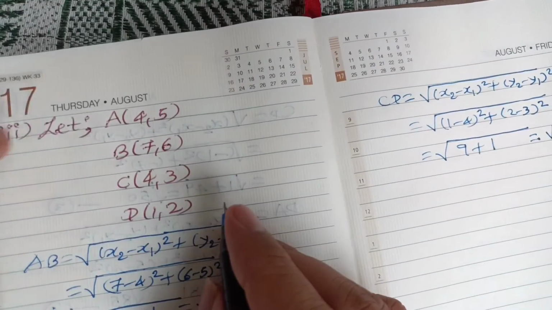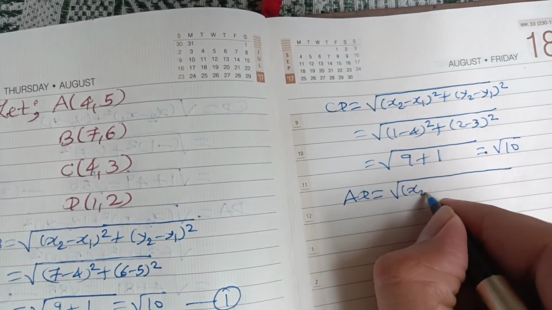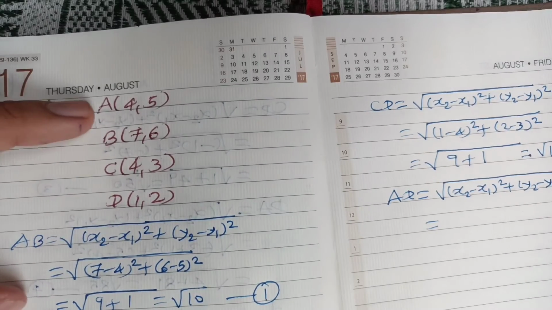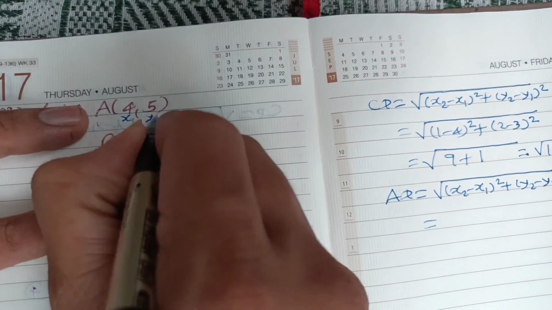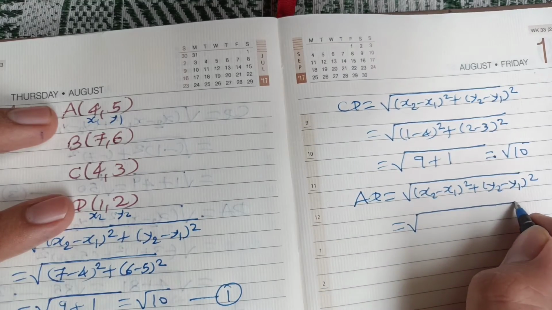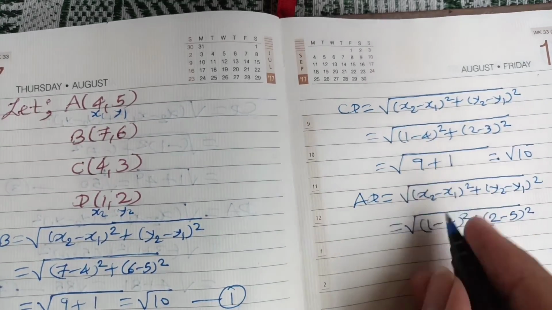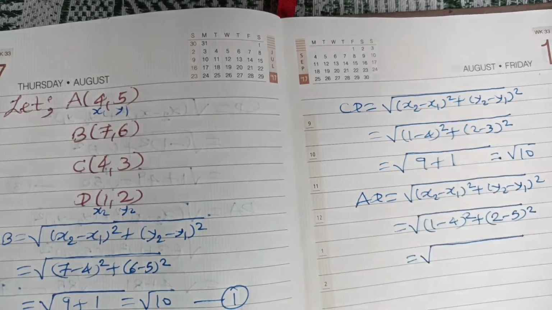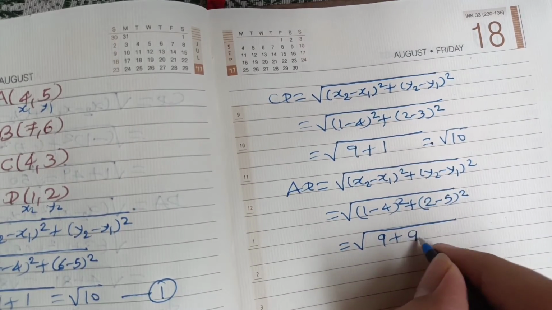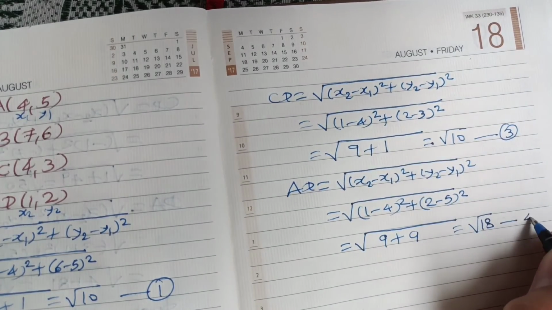Next, find out the distance between A and D. AD equals the square root of (x2 minus x1) square plus (y2 minus y1) square, where the coordinate of A is x1, y1 and D is x2, y2. So we get the square root of (1 minus 4) square plus (2 minus 5) square. 1 minus 4 gives minus 3, square 9, plus 2 minus 5 gives again minus 3, square 9. So we get root 18, known as equation number 3 and equation number 4.